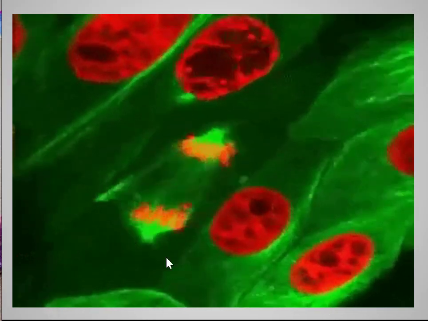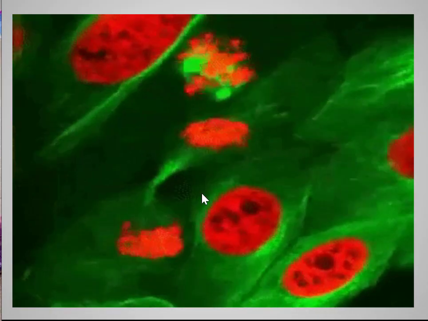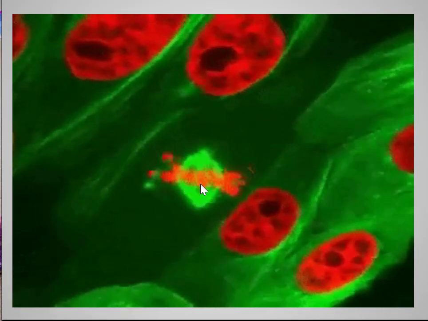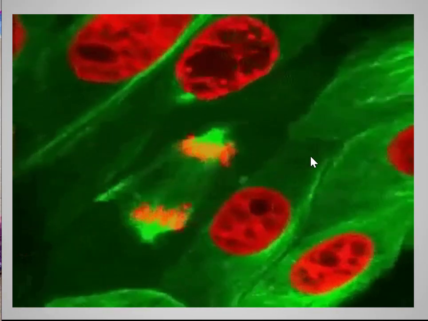Here's just a quick little video of a cell going through the cell cycle. Okay, we can see they're lining up in the middle, they're being pulled apart, and then 2 cells were made at the end.